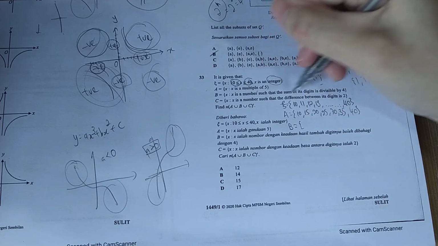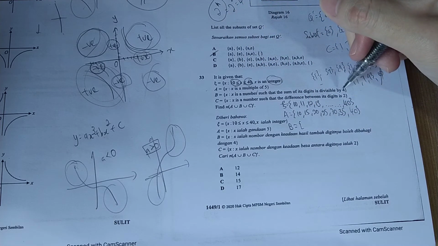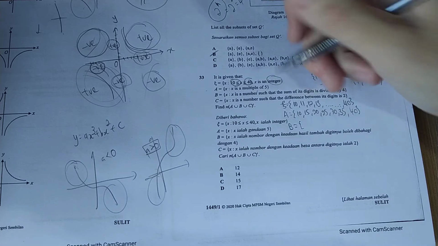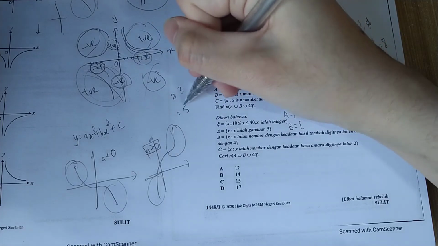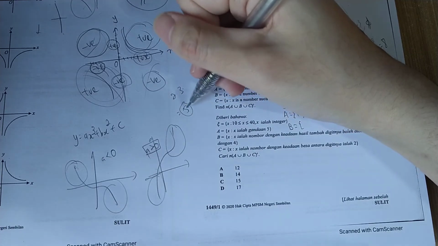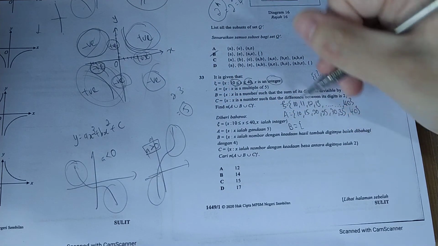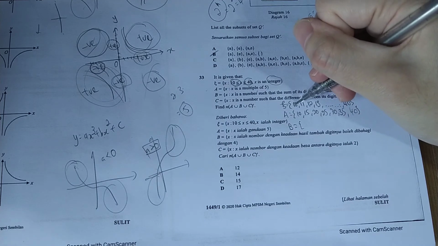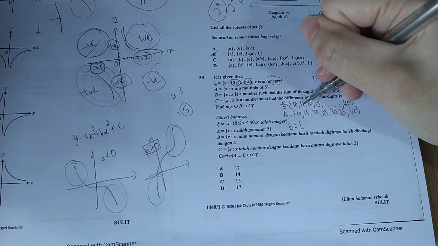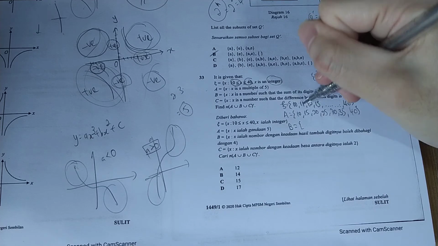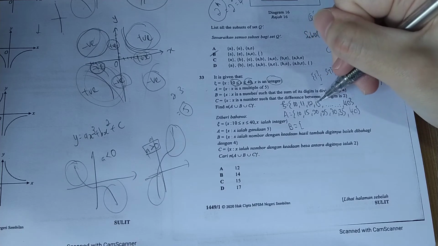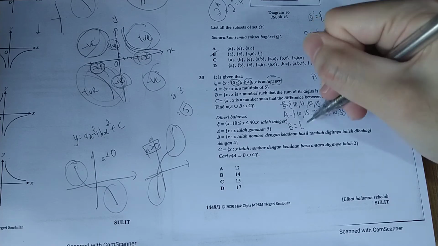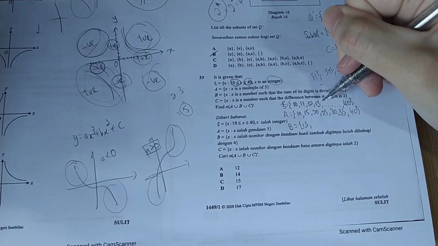X is a number such that the sum of its digits is divisible by 4. For example, if I give you 23, the sum of the digits will be 2 plus 3, which is 5. You have to check whether this number is divisible by 4. If it is divisible by 4, then you include it in set B. So let's start with 10. 1 plus 0 is 1. 1 cannot be divided by 4, so no need. 11: 1 plus 1 is 2, so cannot. 12: 1 plus 2 is 3, cannot. 13: 1 plus 3 is 4, so yes, because 4 can divide 4.